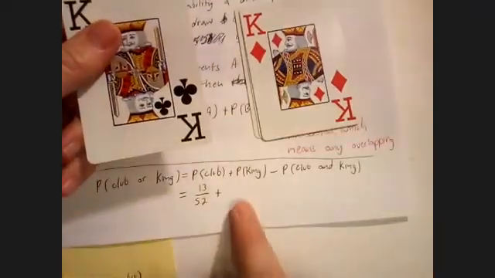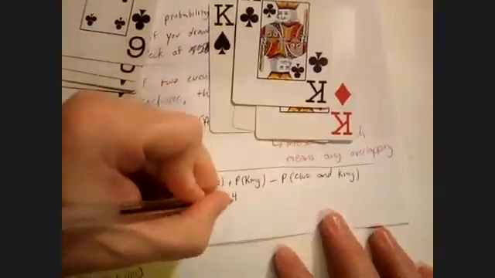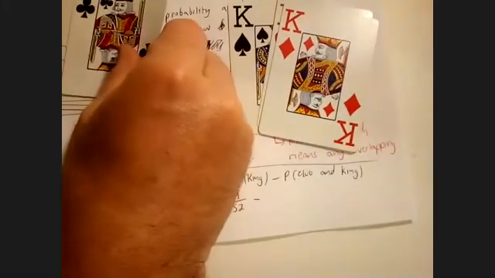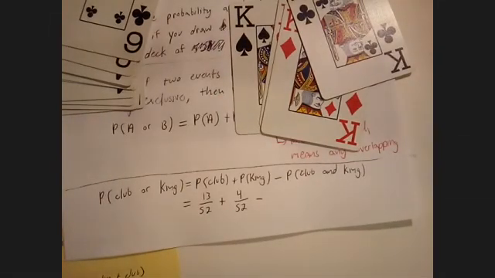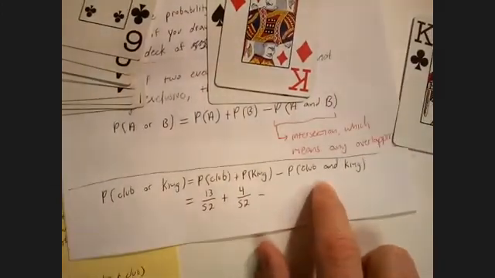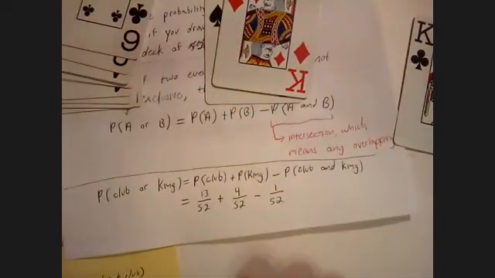The next part says to find the probability of a king, so I have to put him there. Okay, so I got 4 kings. So plus 4 over 52. But notice, I counted this king of clubs twice. I counted it over here with the clubs, and I counted it with the kings. So I have counted that twice. So since I've counted it twice, I need to subtract it off once. And that's what this minus club and king is. There's only one card that is both a club and a king.